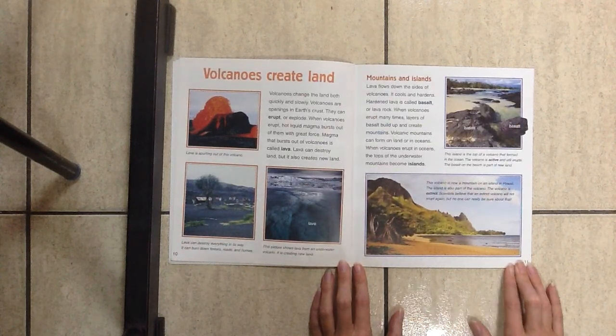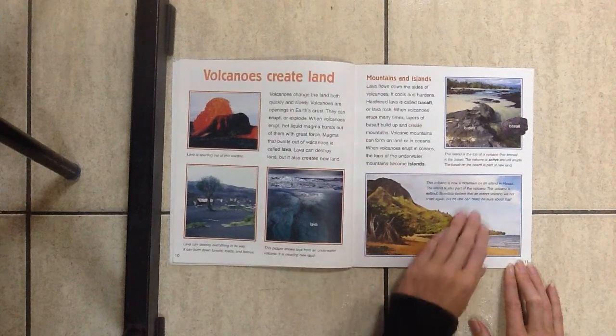Mountains and islands. Lava flows down the sides of volcanoes. It cools and hardens. Hardened lava is called basalt, or lava rock. When volcanoes erupt many times, layers of basalt build up and create mountains. Volcanic mountains can form on land or in oceans. When volcanoes erupt in oceans, the tops of the underwater mountains become islands.